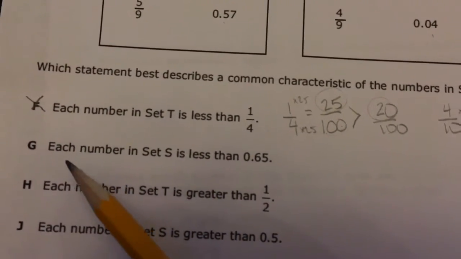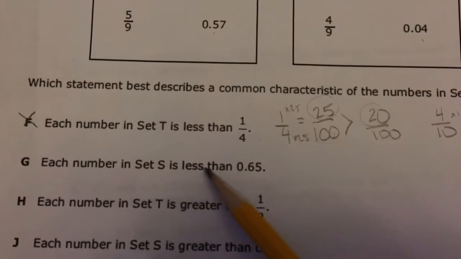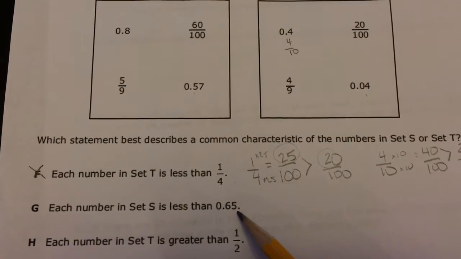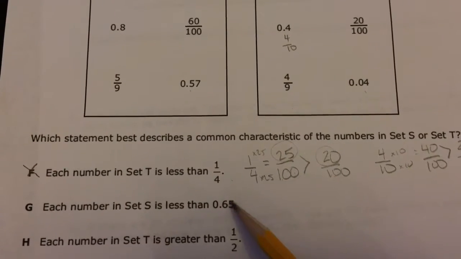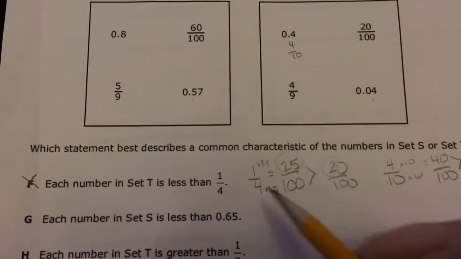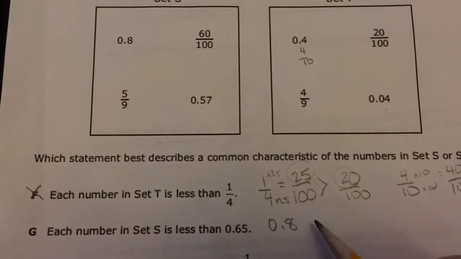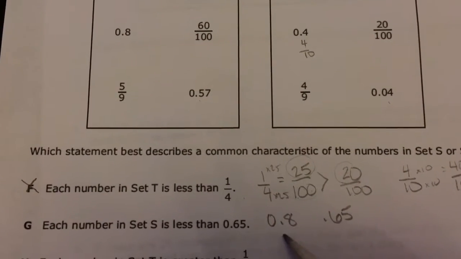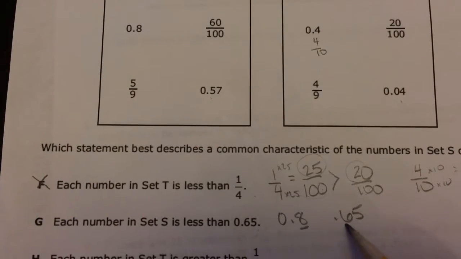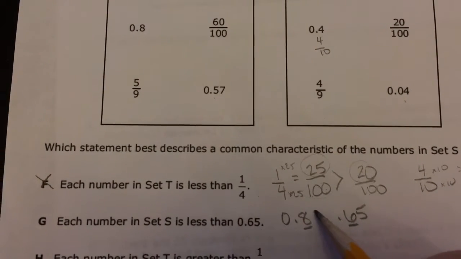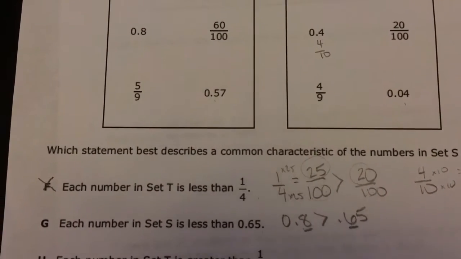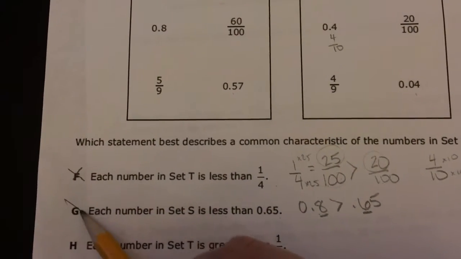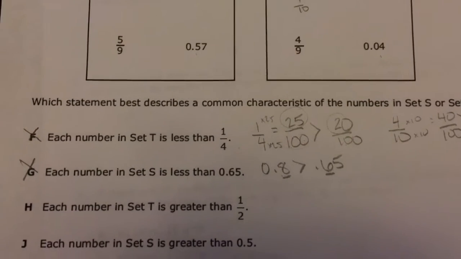Now, G. Each number in set S is less than 0.65. Well, let's just take this first number right here, 0.8, and look at 0.65. Which one is bigger? Well, I can look at the first number past the decimal. 8 is bigger than 6, so 0.8 is bigger than 0.65. It's not less than, which is what this said, so I know G is not an option as well.